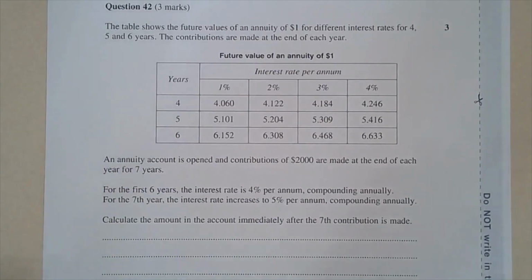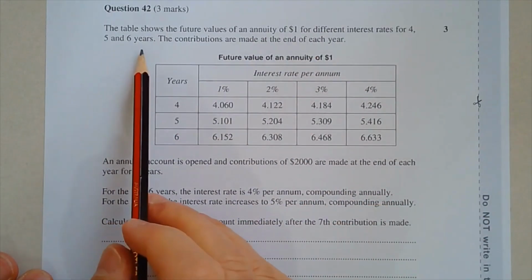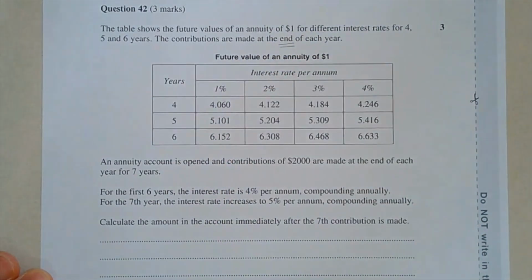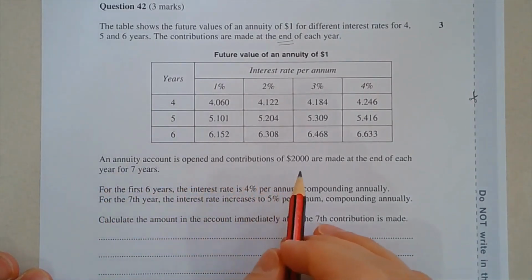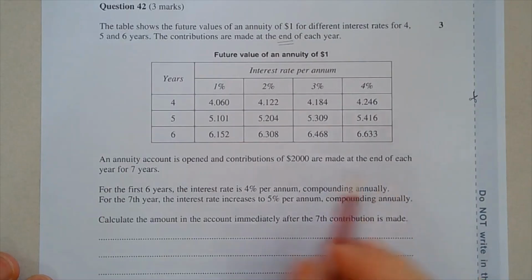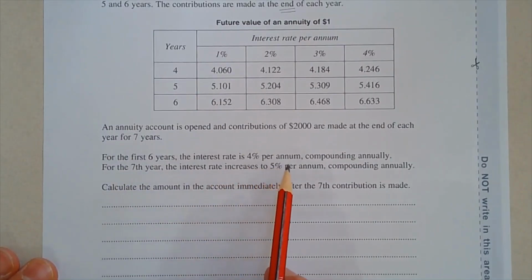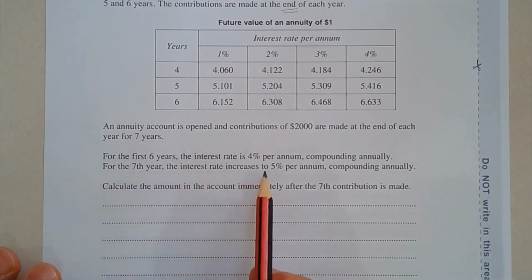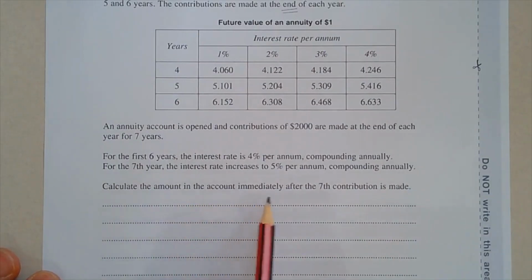Question 42. The table shows the future values of an annuity of $1 for different interest rates for 4, 5, and 6 years. The contributions are made at the end of each year. That's very important to note that one. An annuity account is opened and contributions of $2,000 are made at the end of each year for 7 years. For the first 6 years, the interest rate is 4% per annum, compounded annually. For the 7th year, however, the interest rate increases to 5% per annum, compounded annually. So calculate the amount in the account immediately after the 7th contribution is made.